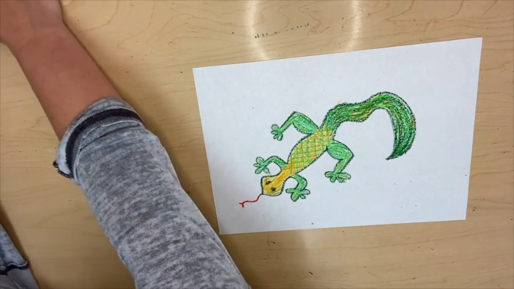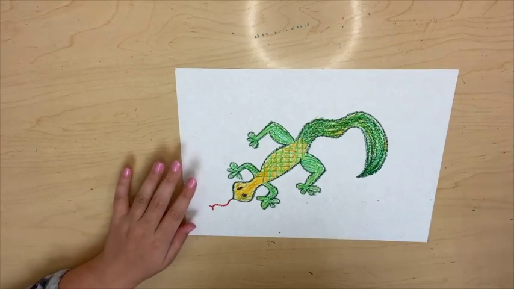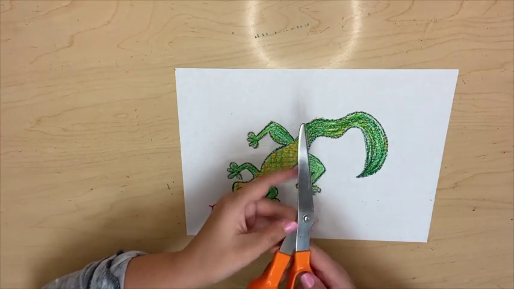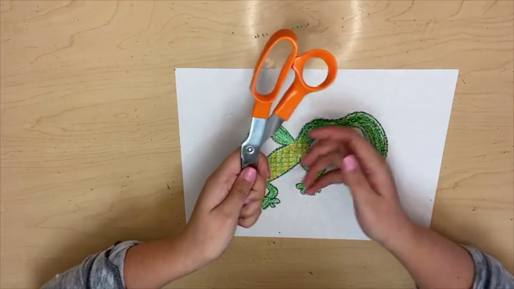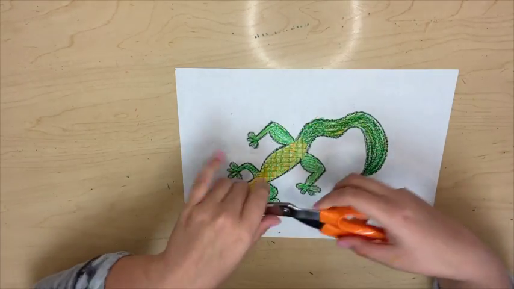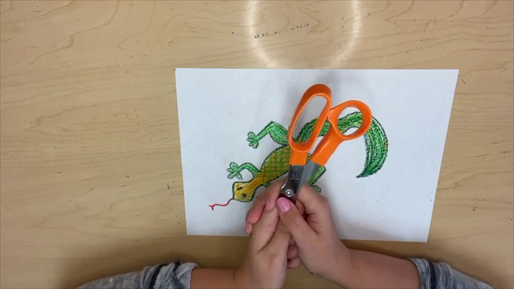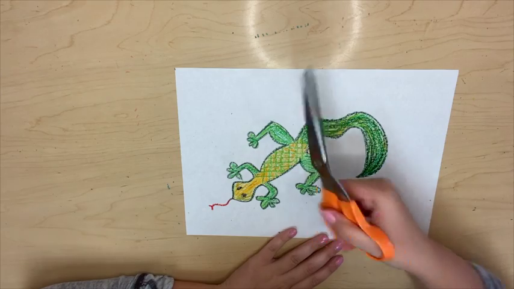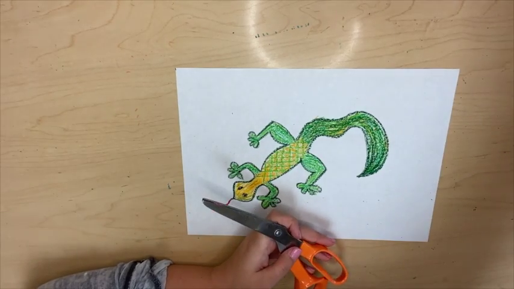So now I'm gonna push my crayons to the side and I'm gonna grab a pair of scissors. Here's my scissors. Make sure you guys are very careful with your scissors. You always wanna hold them when you're carrying them like this so that you are not going to accidentally hit someone. So always hold your scissors like this. And then we are going to be using the scissors to cut out our animal.